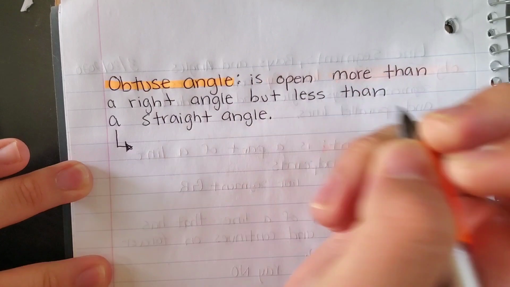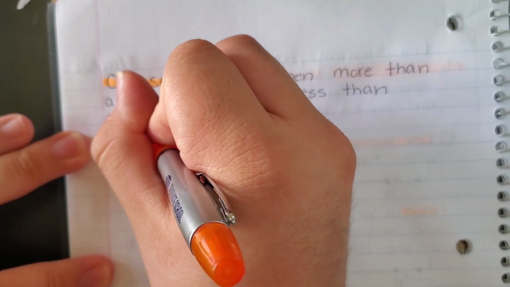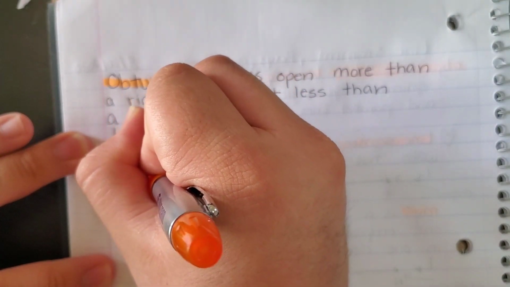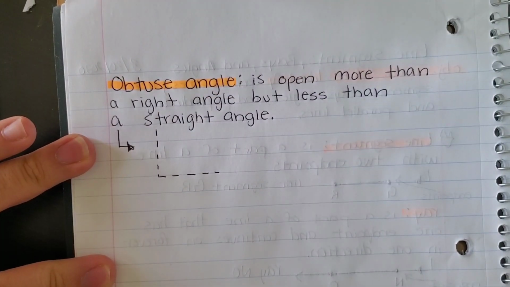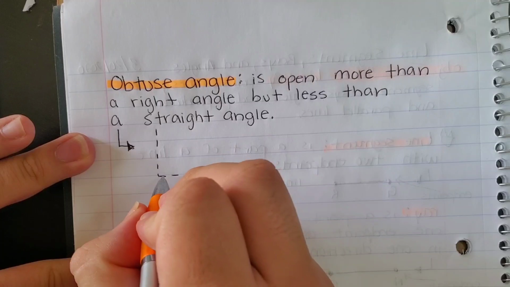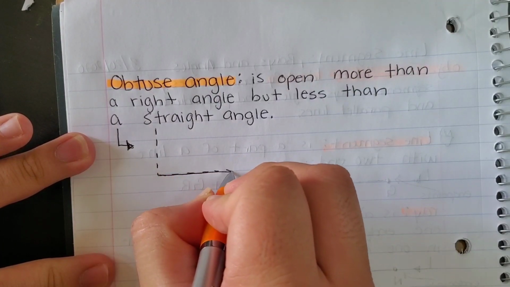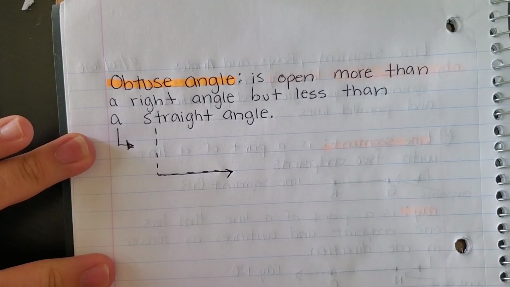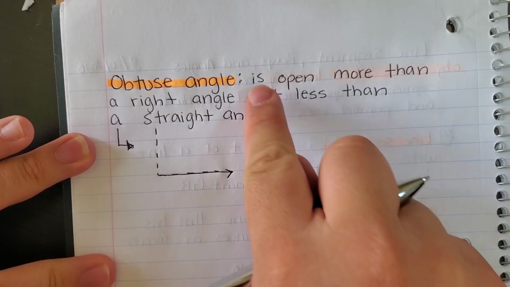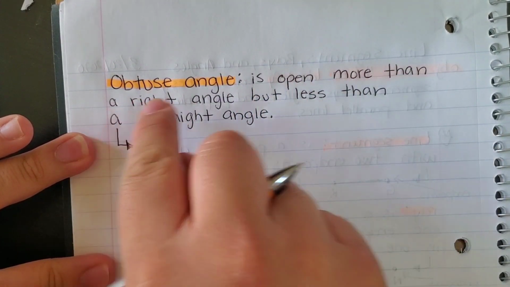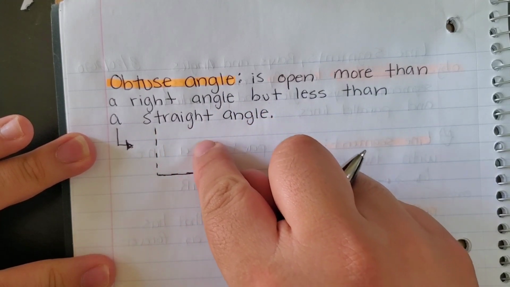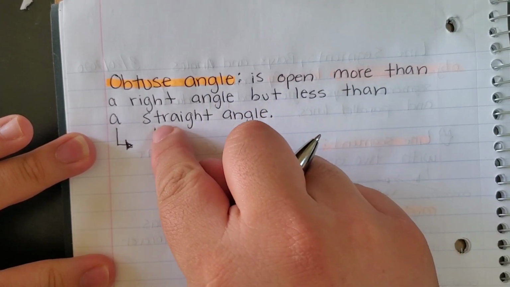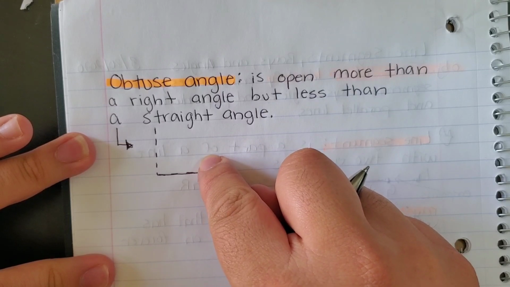Okay, our first example, we're going to go ahead and draw our imaginary right angle, right? That's our imaginary right angle. Now we will draw our first line segment to start our angle. Now, an obtuse angle says it's open more than a right angle. So do I need to open my next line anywhere in between here?